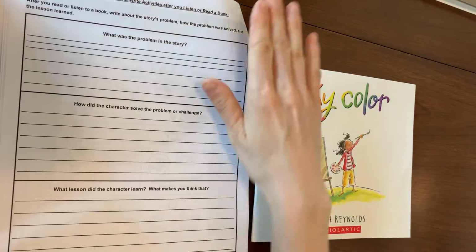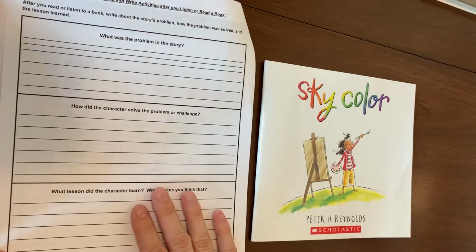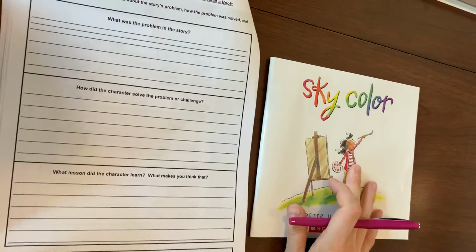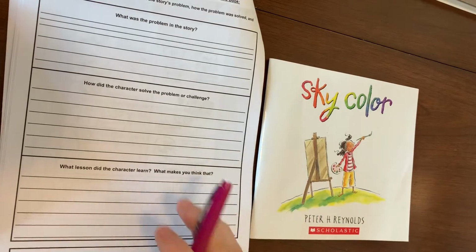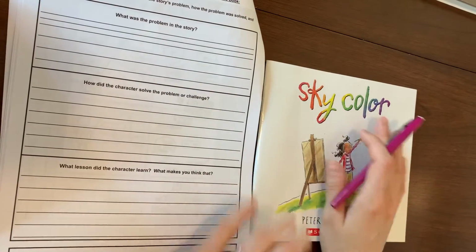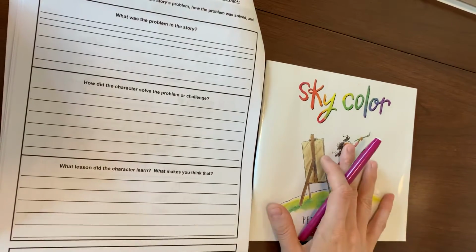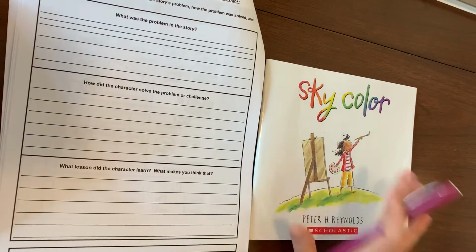Hi everyone, this is the first option in your packets that went home. This is the cover of the packet. This is the first option for response to reading. So I'm going to do an example and I'm going to use Sky Color. This is also a read aloud on YouTube, so if you want to read the book there, it's posted.